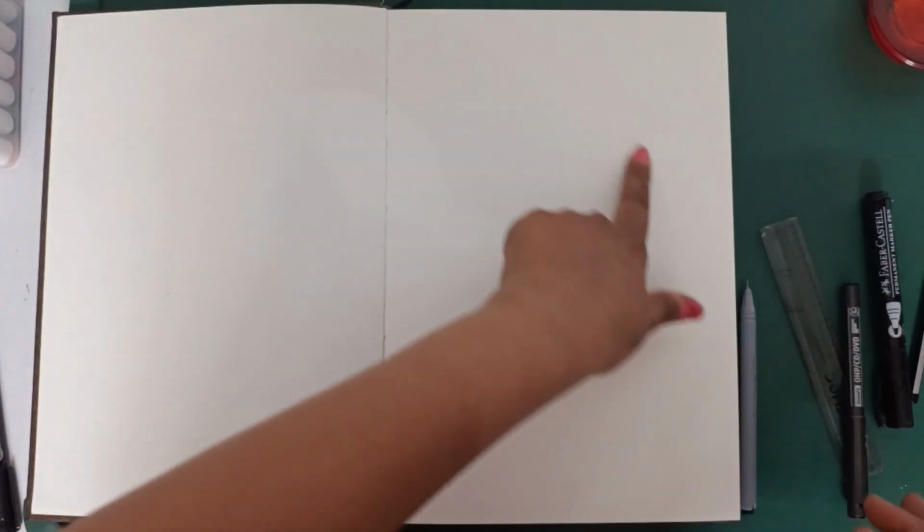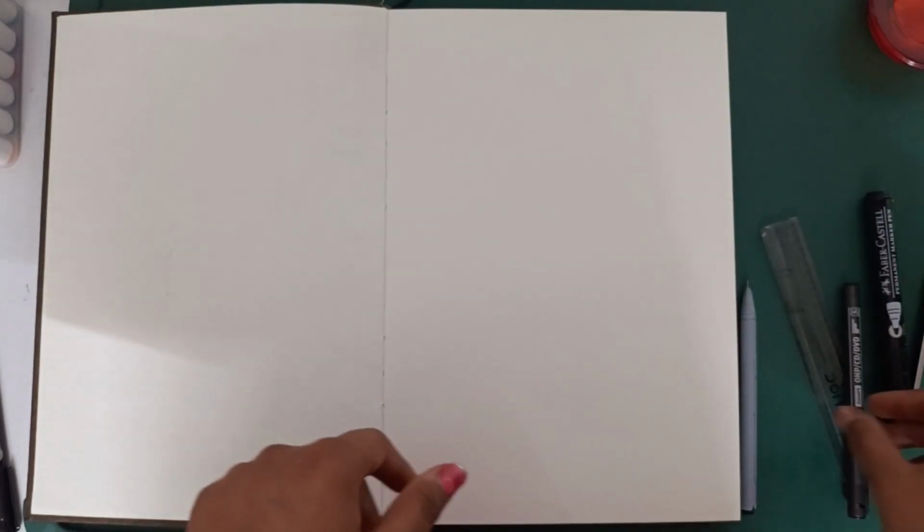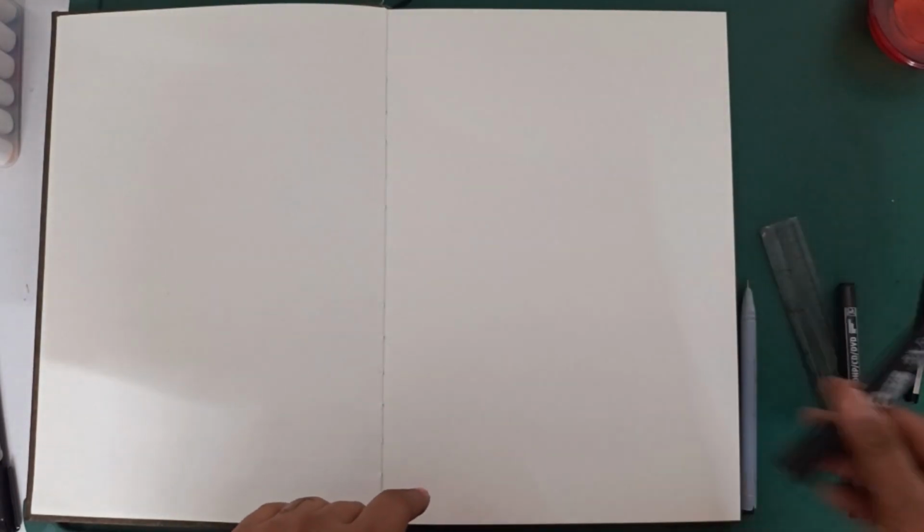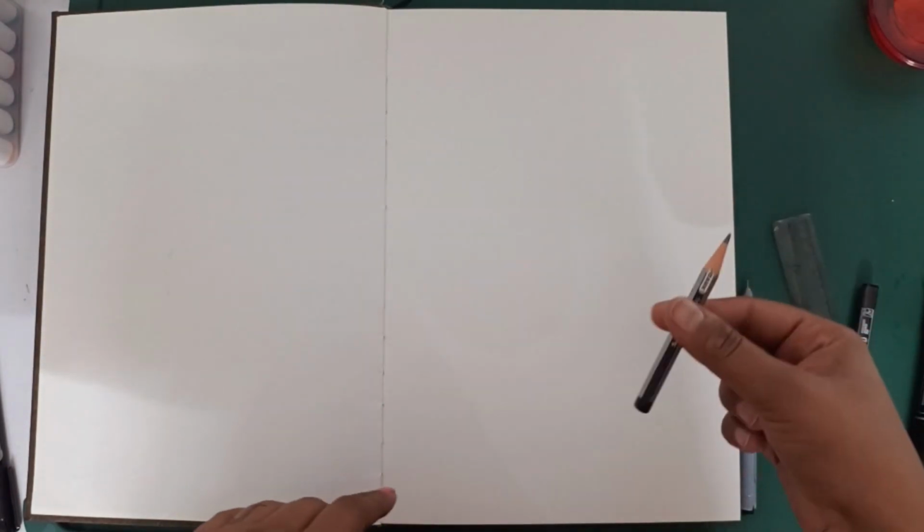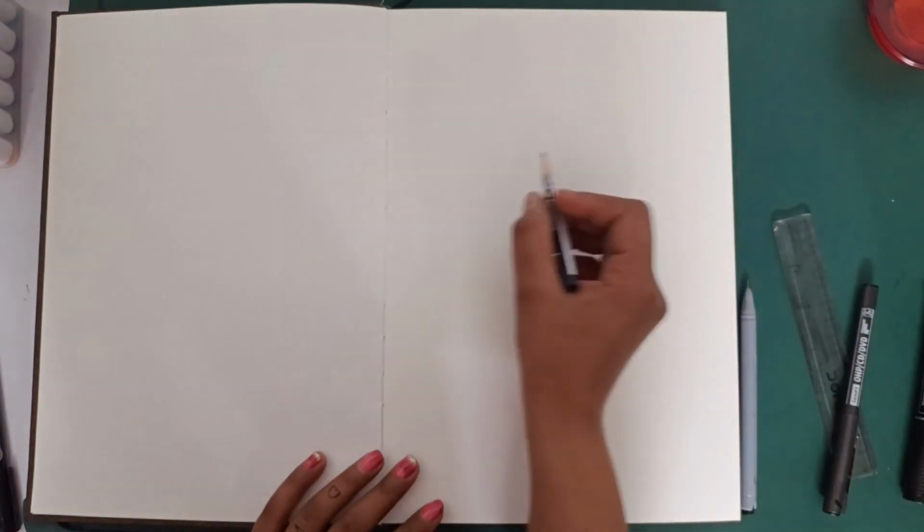In today's video, we will learn about 7 elements of art. So here you can see I'm using an art file, some sketch pens, markers, scale and pencil. So you can all use this.